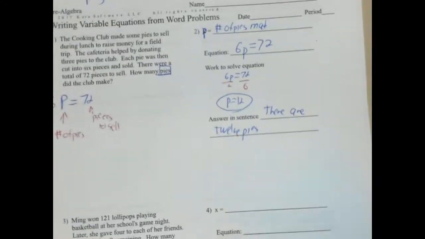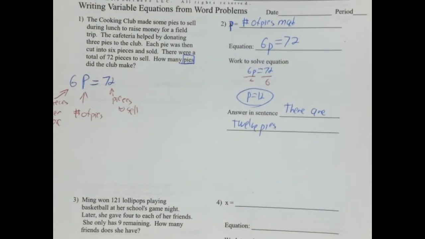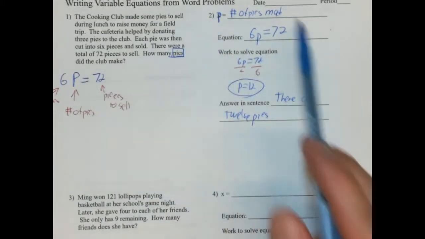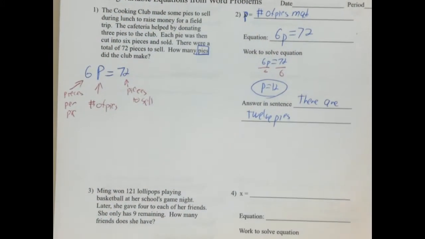I'm not going to do all of these. I think what I'll do is I'll do the odds, I guess. No, not the odds. I'll do every other problem. This is numbered kind of strangely. Like this is technically 1, this is 2. So I'll just do every other problem. All right, let's go ahead and do the other one here.